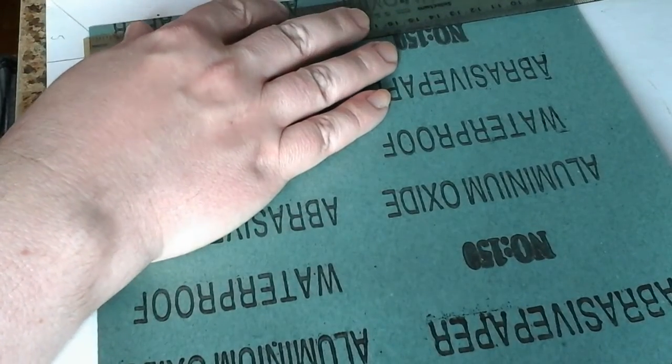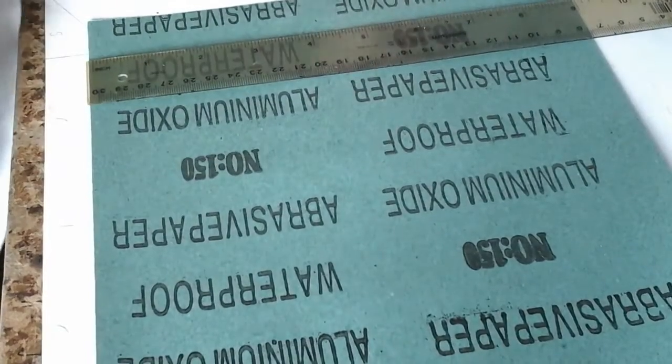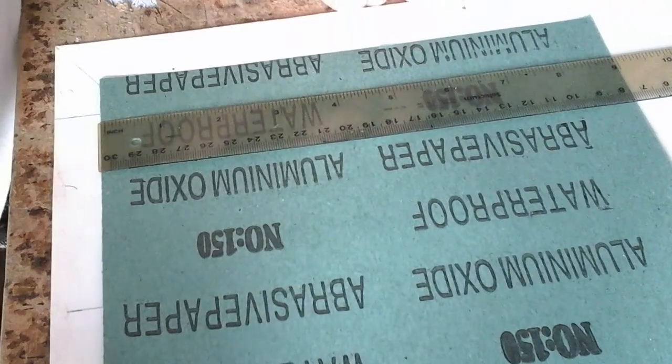So 9. This is 9. Can you see it? Yes, now you see it.